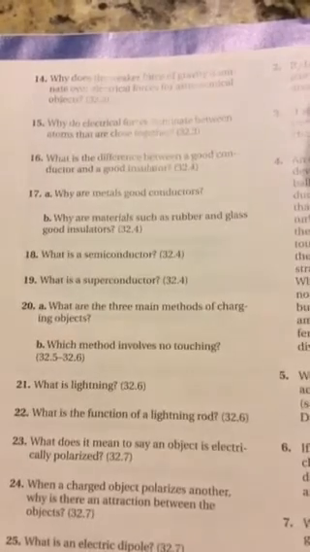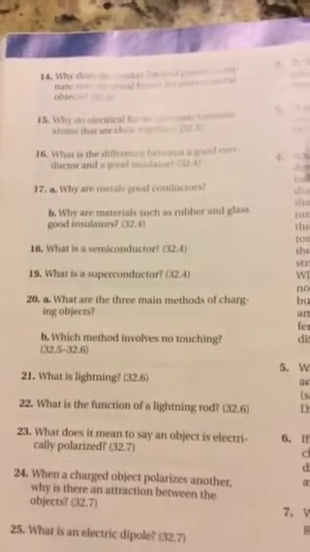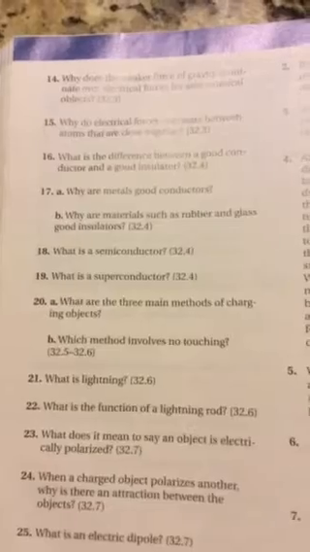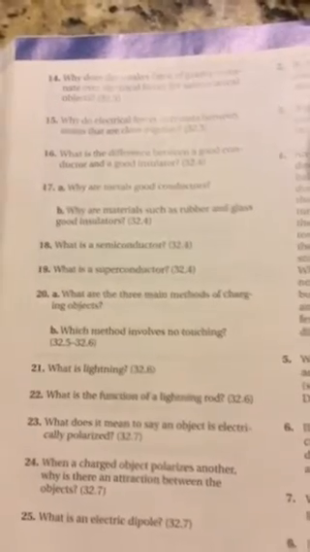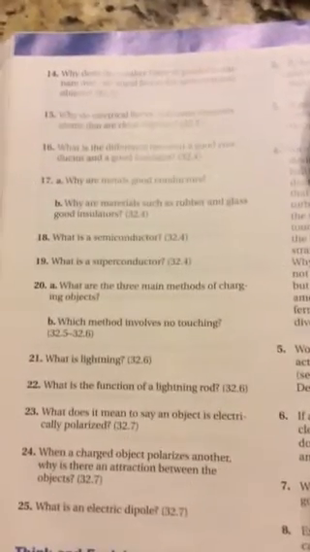Why are materials such as rubber and glass such good insulators? Again, it's about the tightly bound electrons. The electrons in insulators do not move around freely, which means they don't allow charge to move freely through them.